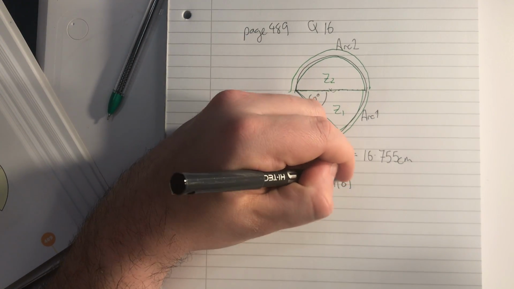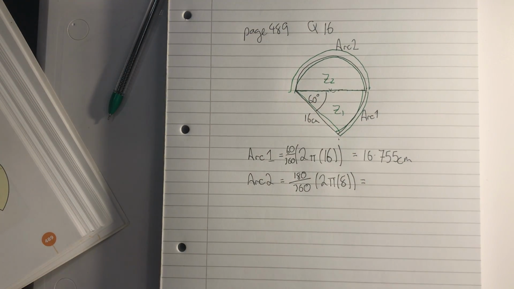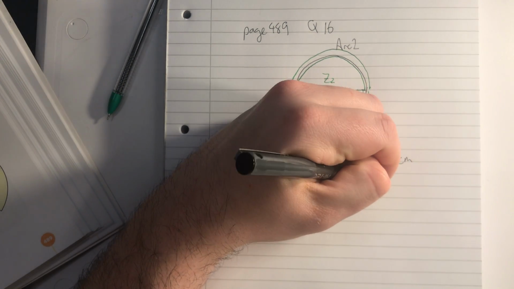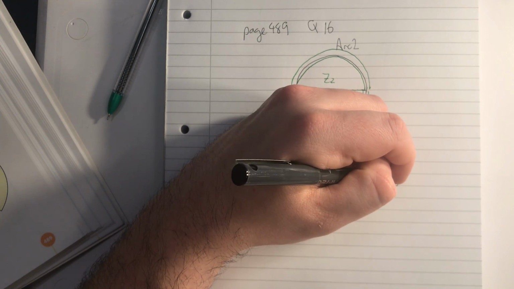So it's by 8. Let's put that into the calculator. So it's 180 over 360 times 2 pi multiplied by 8 is equal to 8 pi, which is equal to 25.133.